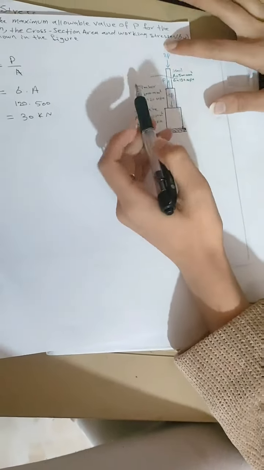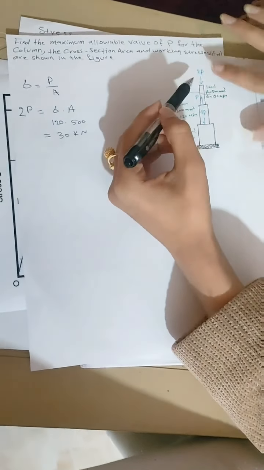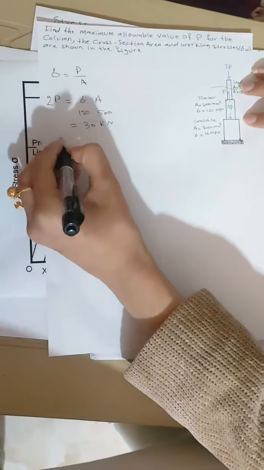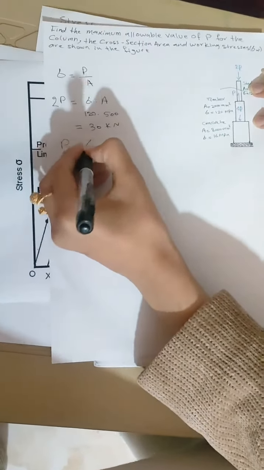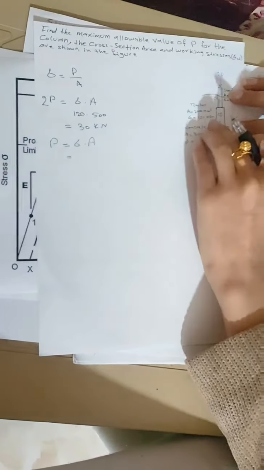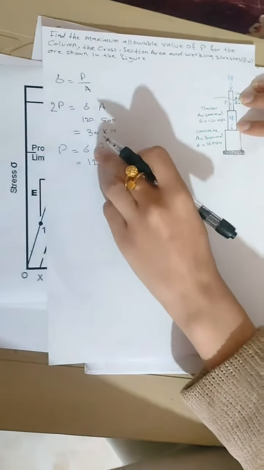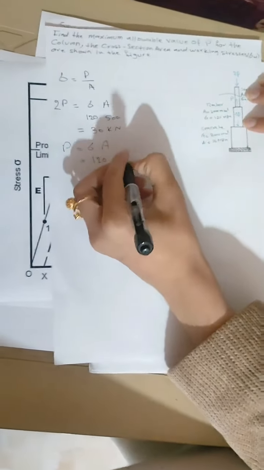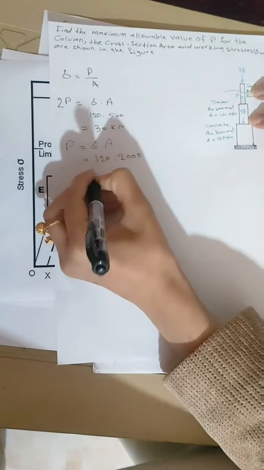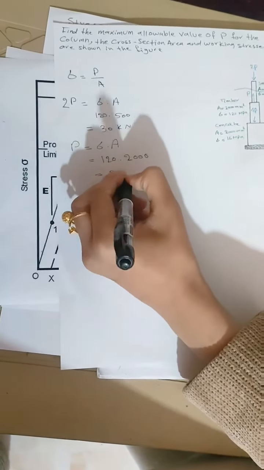For timber, there is 2P, and in the opposite direction 1P, so the summation is 1P, and it will equal sigma times area. The sigma of timber is 12 times the area 2000, and it equals 24 kilonewton.